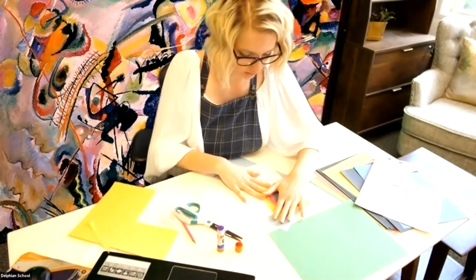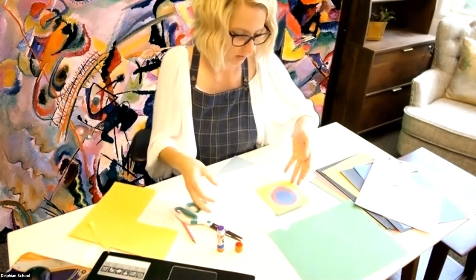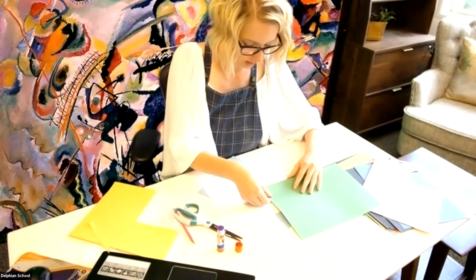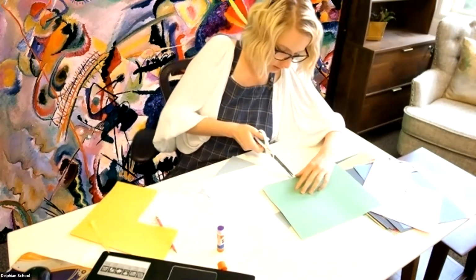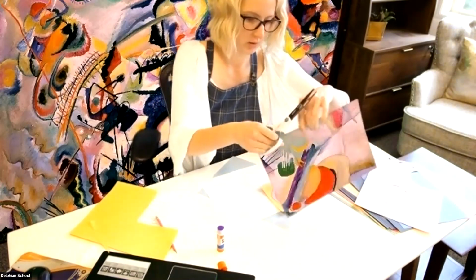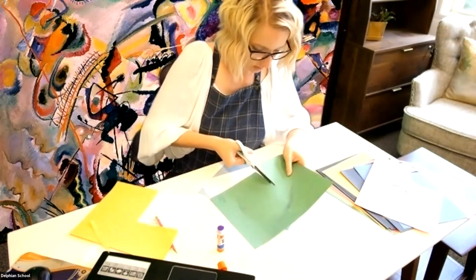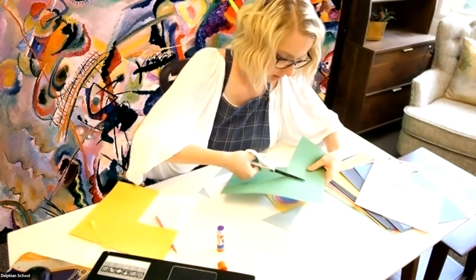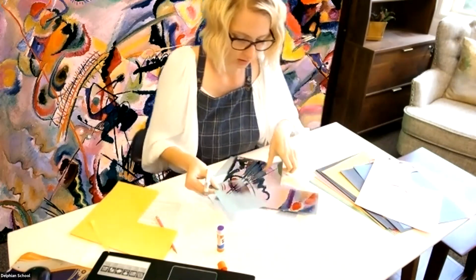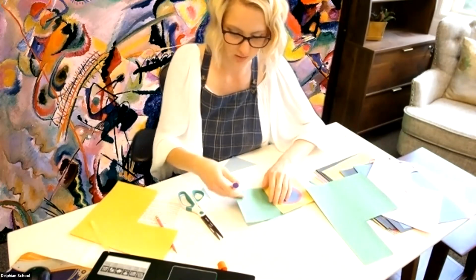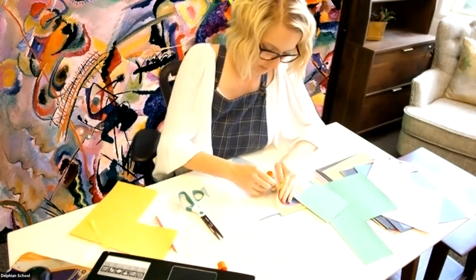Here's one square. So now I'm going to make another square out of green. I'm going to do this one next to this one.